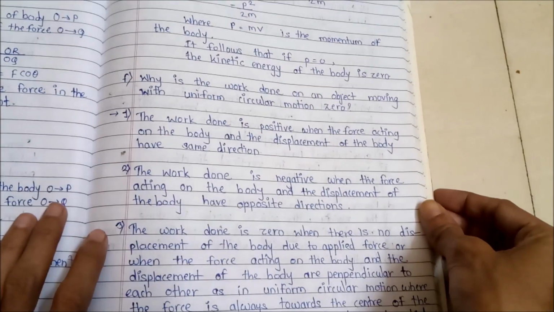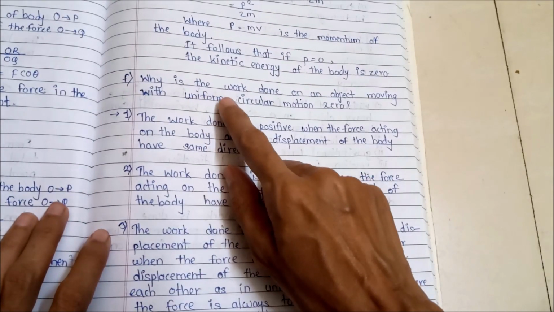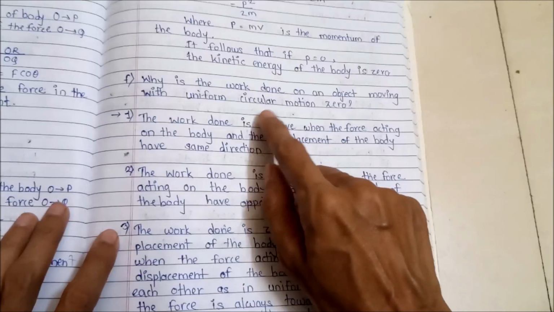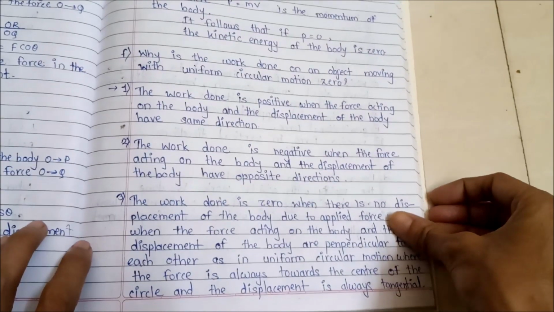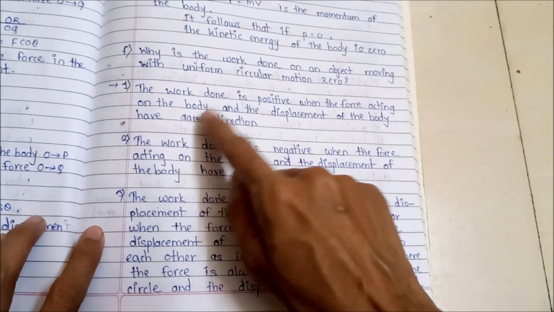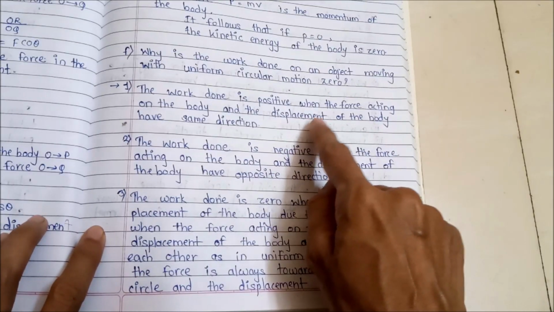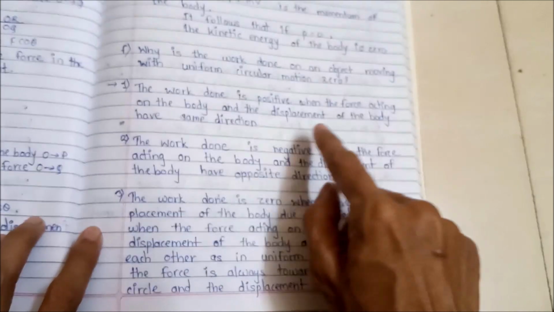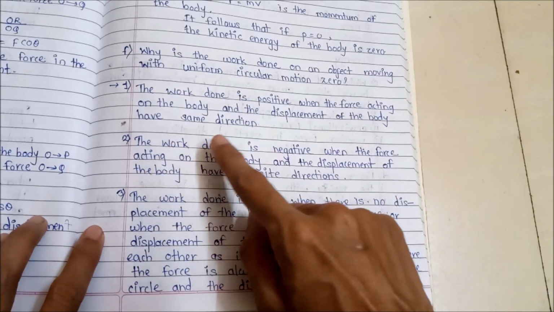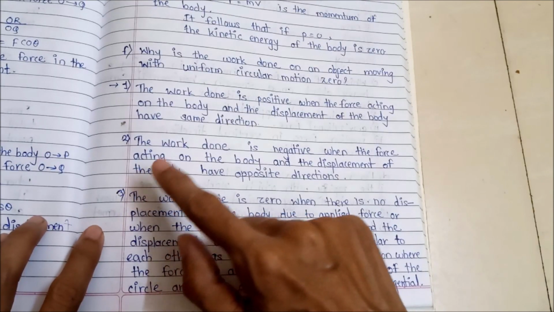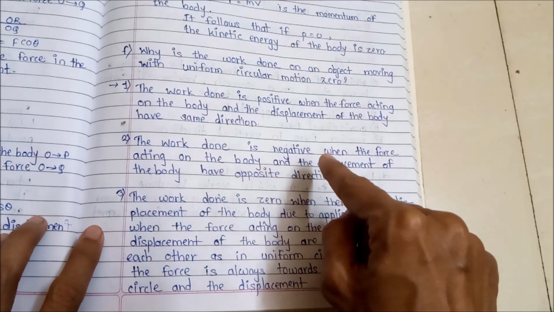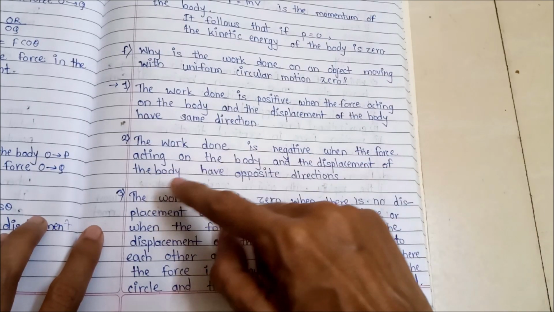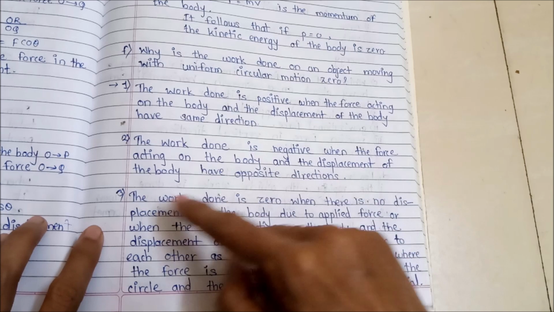Next is, why is the work done on an object moving with uniform circular motion 0? The work done is positive when the force acting on the body and the displacement of the body have the same direction. Second, the work done is negative when force acting on the body and displacement of the body have opposite direction.